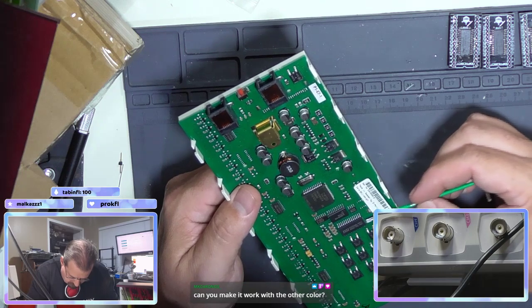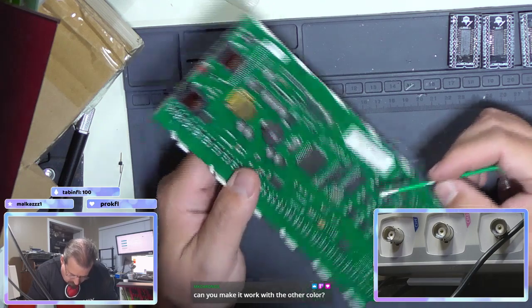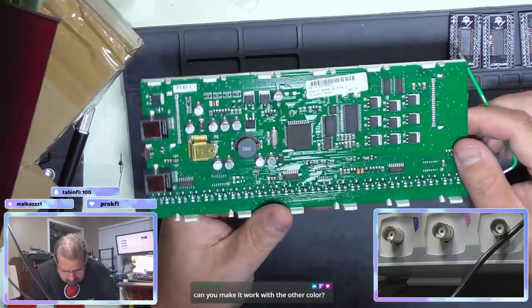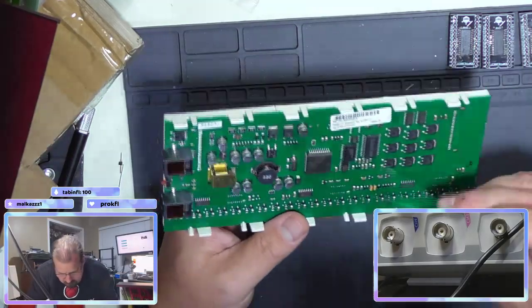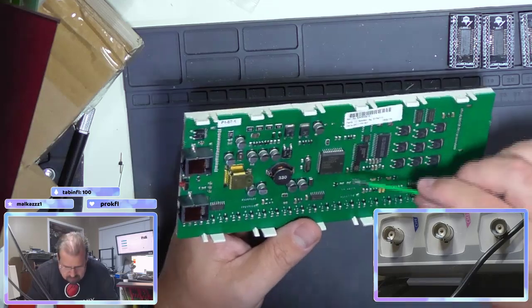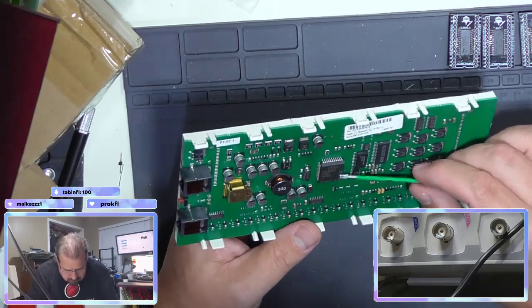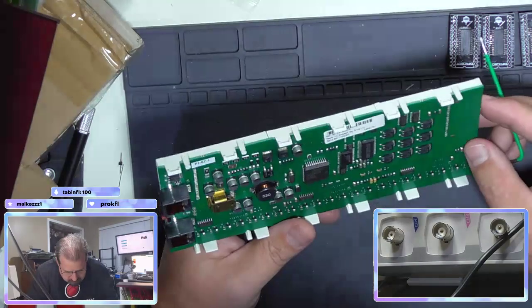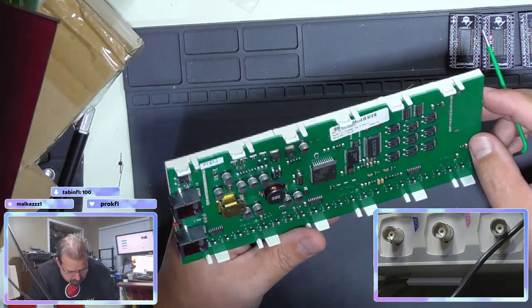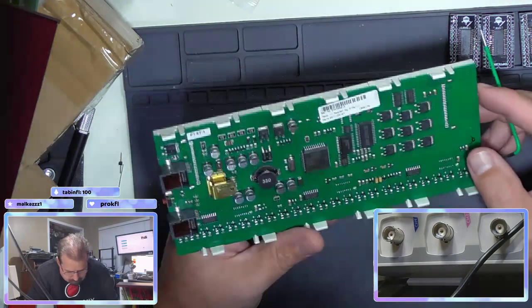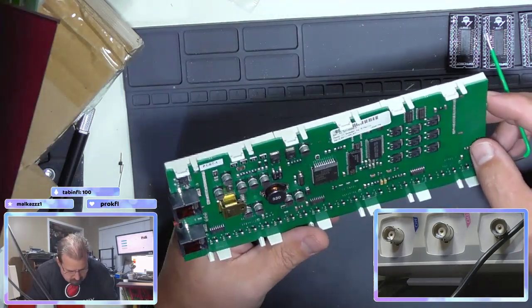I'm pretty sure this is not an EEPROM. It's definitely static RAM. 256K is static RAM, which sucks. It means the code is most likely inside this chip, which pretty much means we're not going to be able to read it. It is probably burned at the factory.